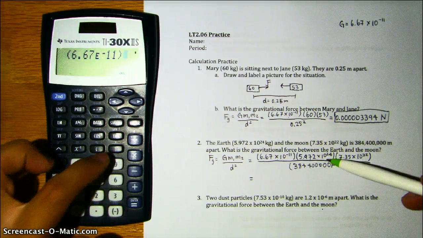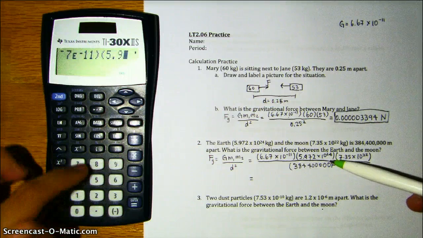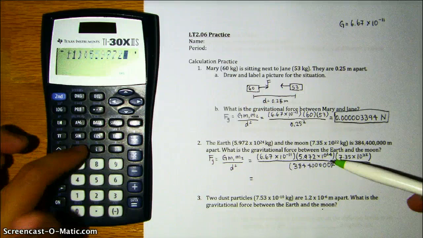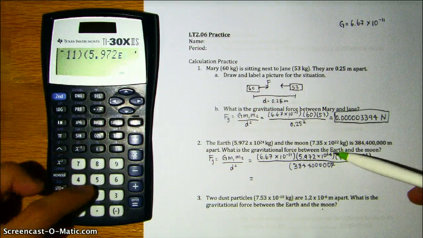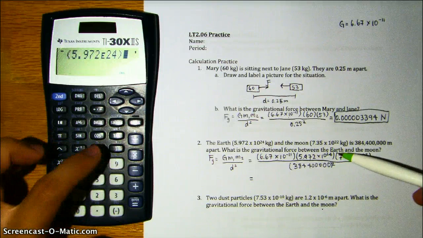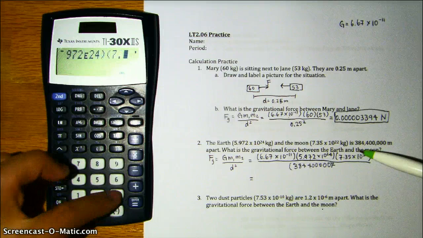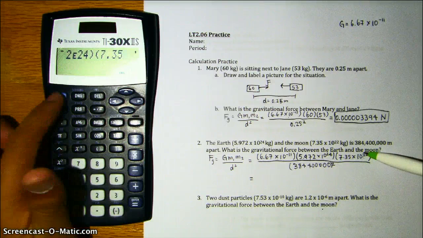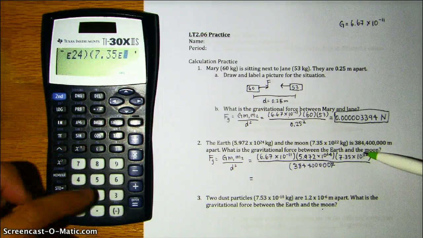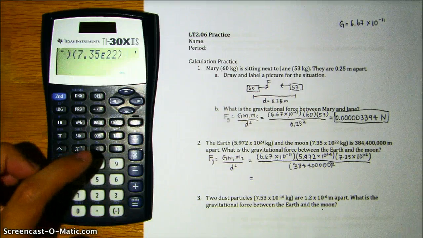Next term, I open up a new parentheses, 5.972, again second e, 24, which is the exponent. Close the parentheses for this term, open the next one, 7.35 times 10 to the 22. We're just going to type in again, second e 22, close the parentheses, and we can just continue to type it in.